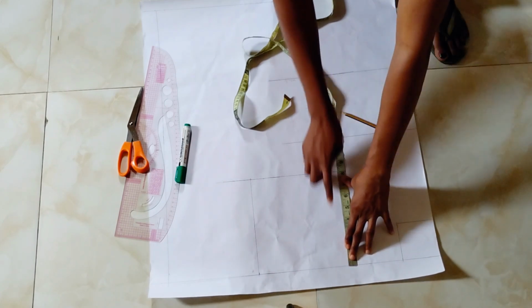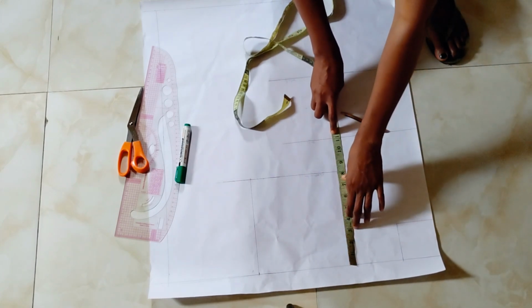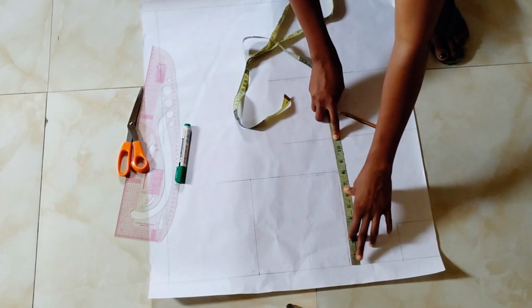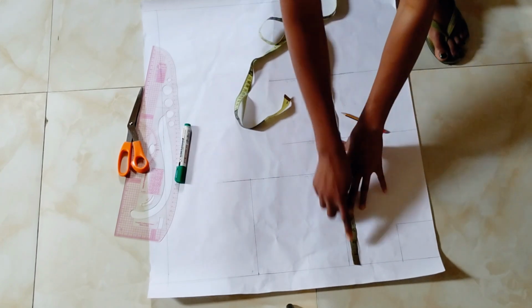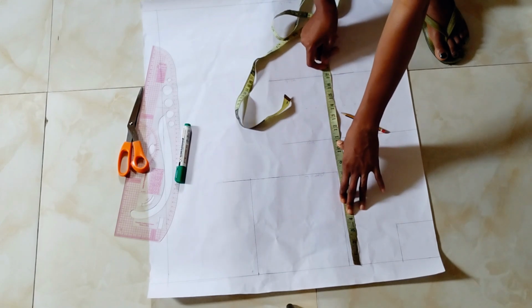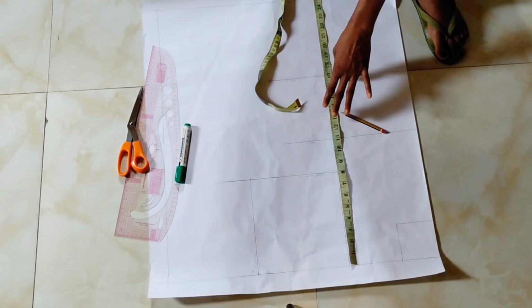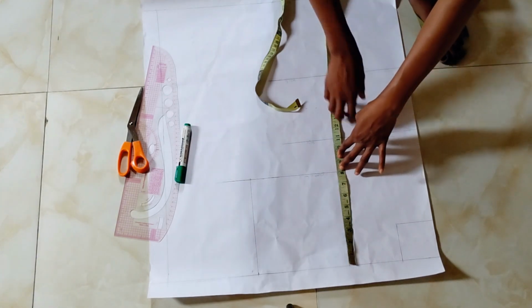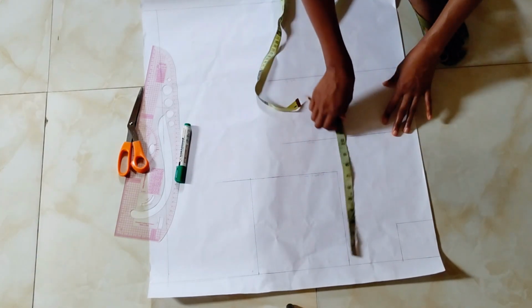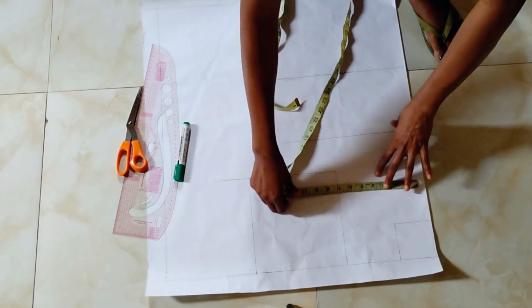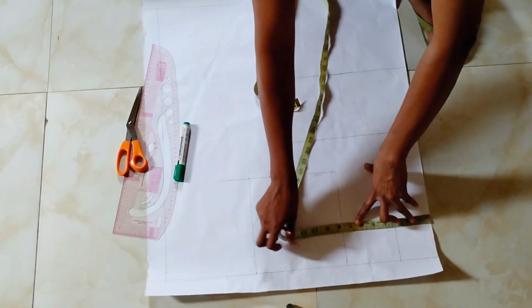And from there, you see that's my bust line, my shoulder to my bust line, which is 11. Then my shoulder to my waist line, then the full length of the top I did 26. I'm quite tall, so you use your measurements.